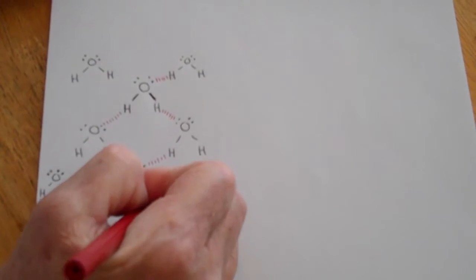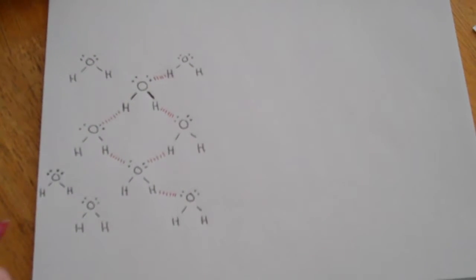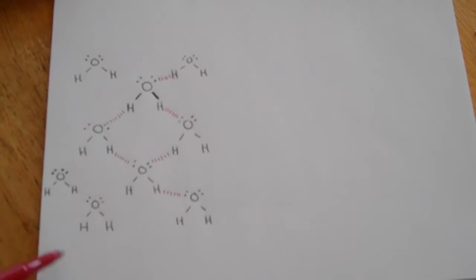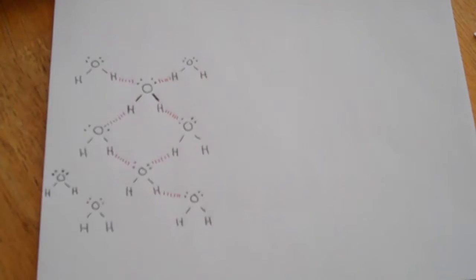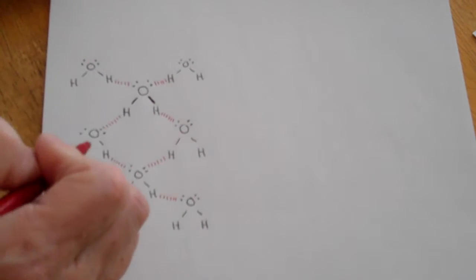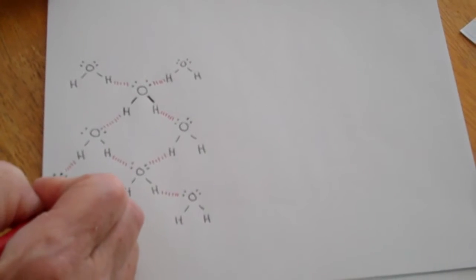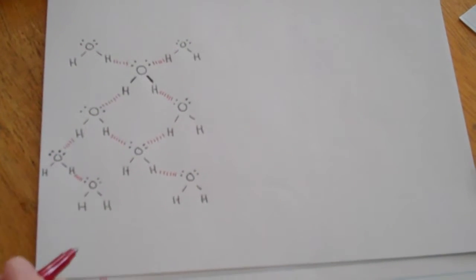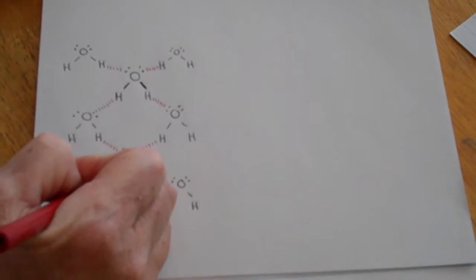Now, the amazing thing is that what I'm showing you here is what happens in a cup of water. This is our cup of water with lots of water molecules in it. And the electron pairs of one water molecule are attracted to the highly electronegative lone pairs on an oxygen.